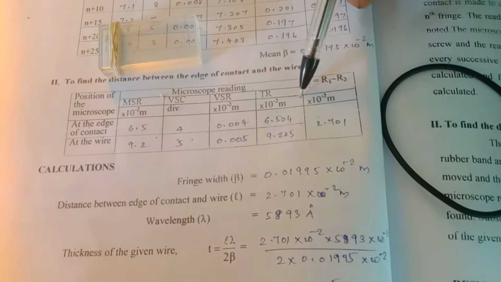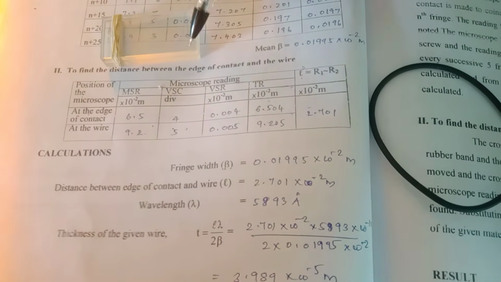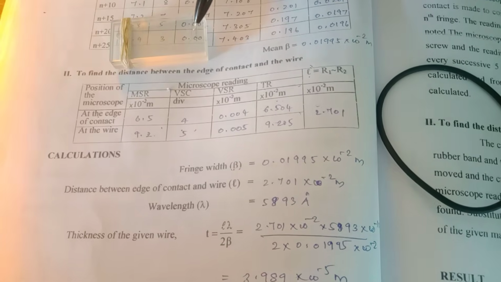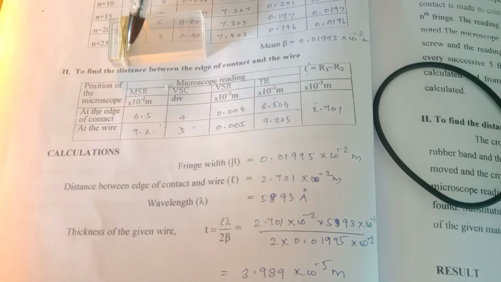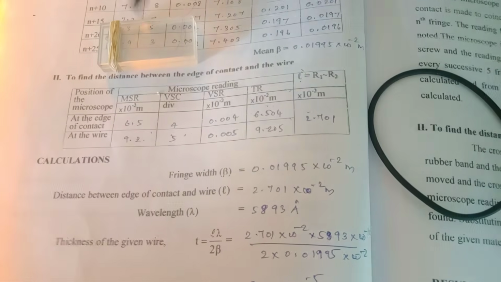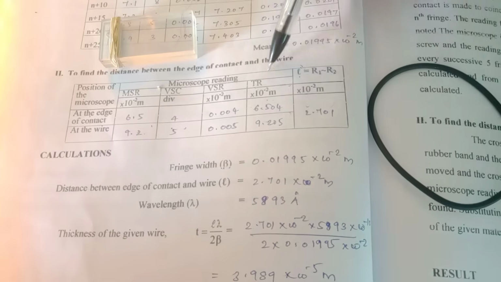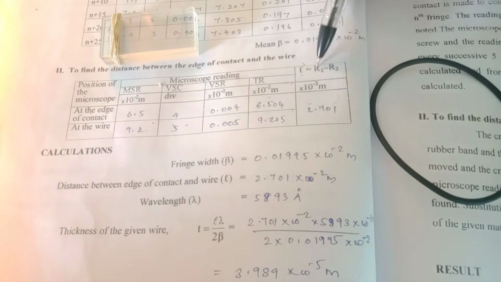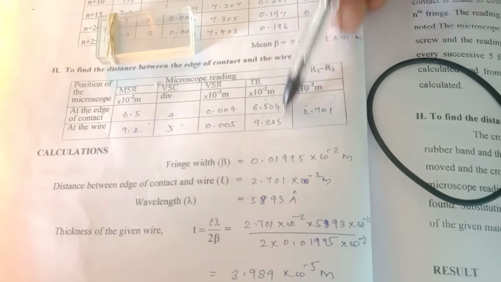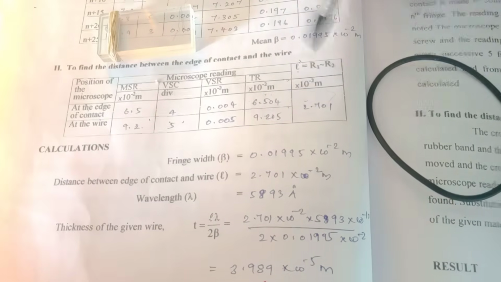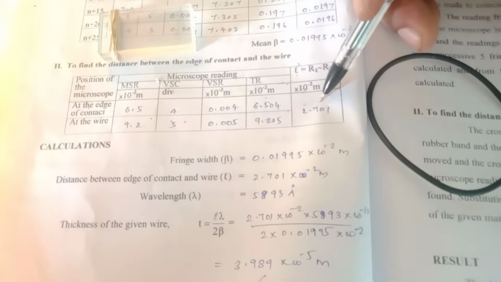Okay, so how to find L? First we focus this wire and note the corresponding main scale reading and Vernier coincident. Then you find the edge value, with corresponding main scale and Vernier coincident. That is filled in a tabular column. Then from this you can find L by taking the difference of these, not minus, difference. The difference is always positive.